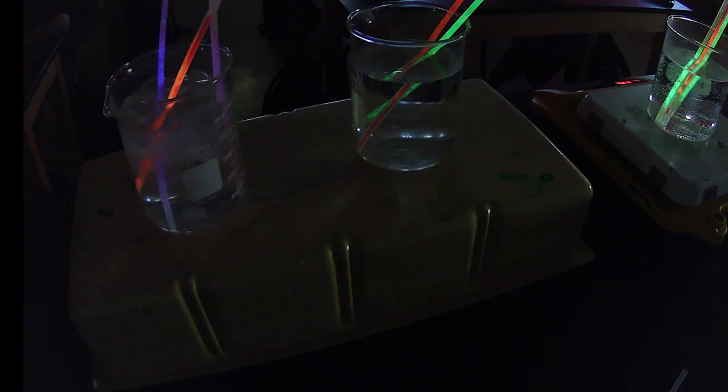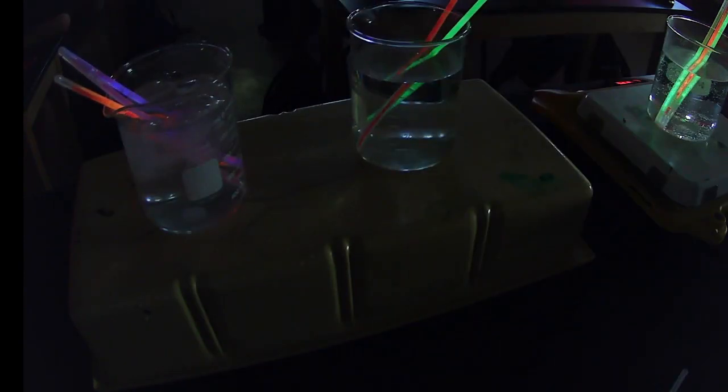A few more. Okay, so let's watch what these guys do. As you guys are watching these, we can look and see what happens to the brightness. The brighter it is, the more reaction we have. Does that make sense? Because remember, we're producing light and heat.